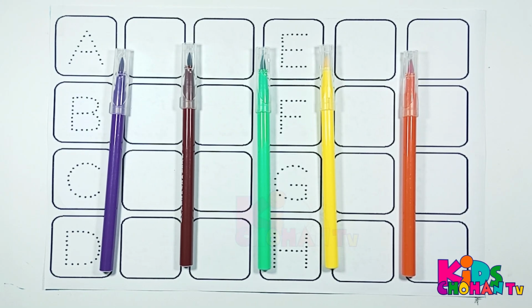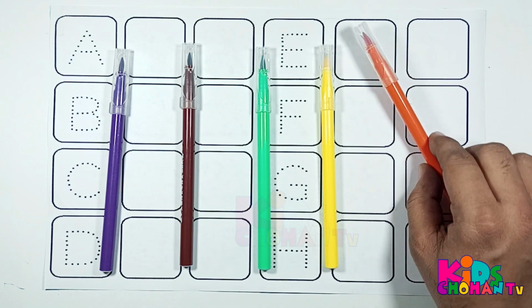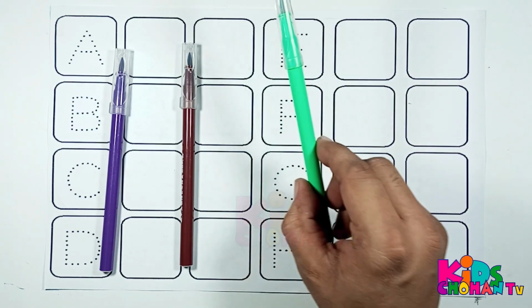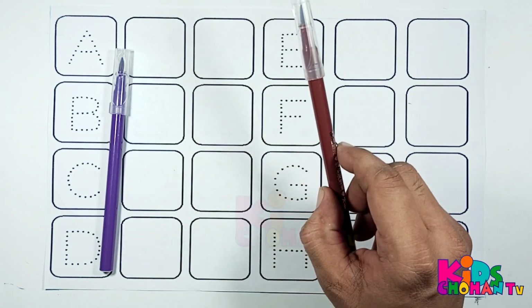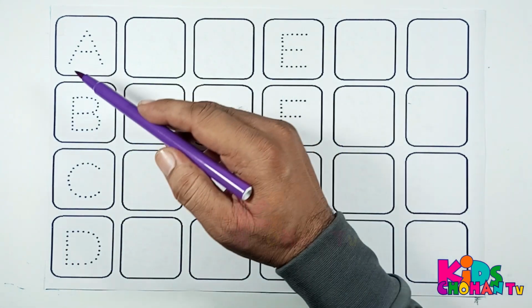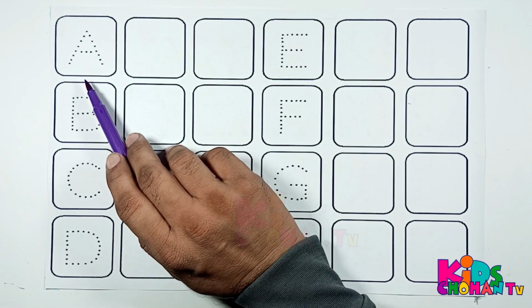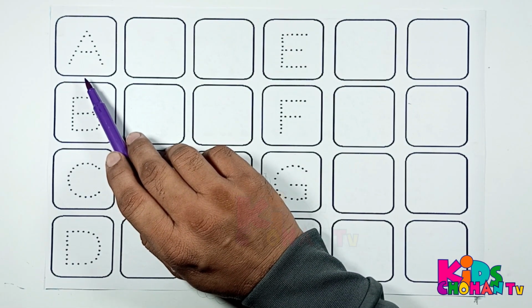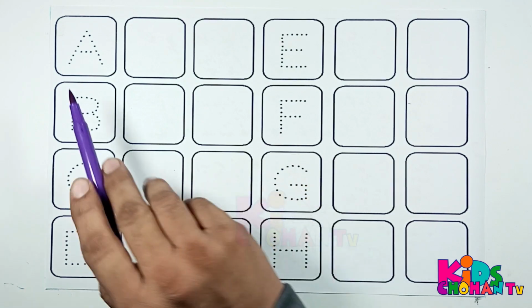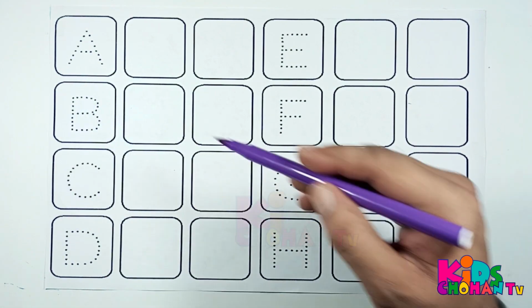Hi kids, welcome back. Let's learn colors name. Orange color, yellow color, light green color, brown color and violet color. Kids, in this video we will press capital letters A, B, C, D, letter A to H.